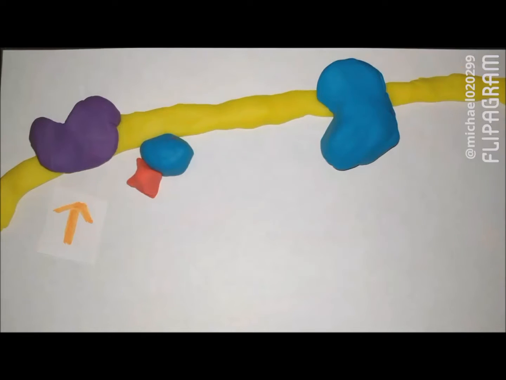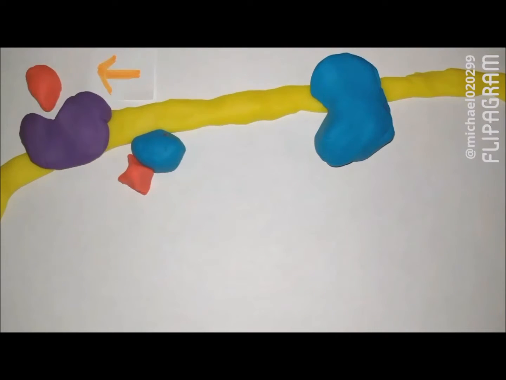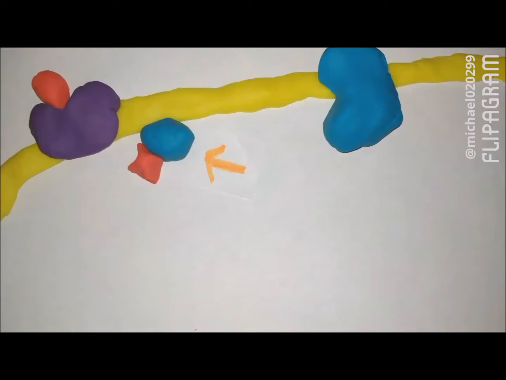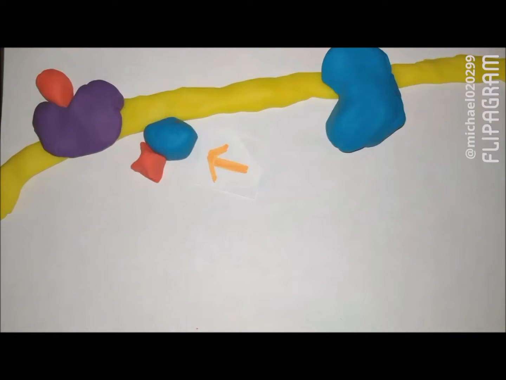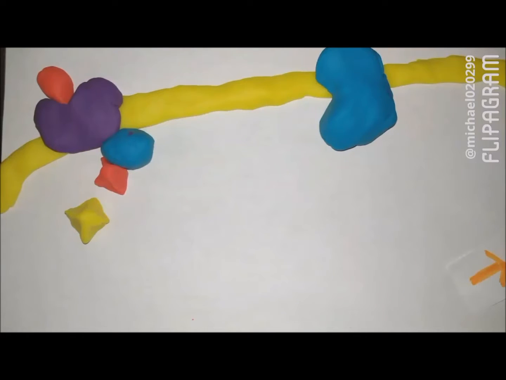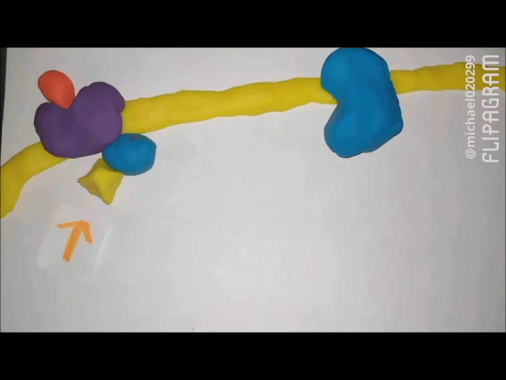This is a G protein receptor system. A ligand or a signal protein binds with the G receptor on the plasma membrane. This then activates the inactive G protein, which has GDP. Once activated, the GDP is displaced by GTP and forms an active G protein.